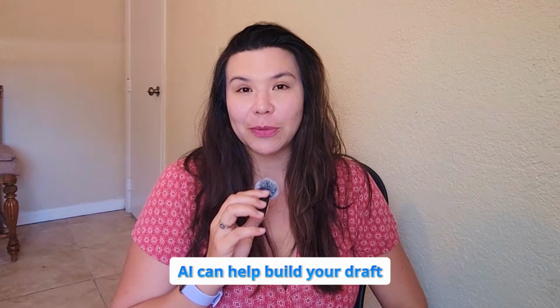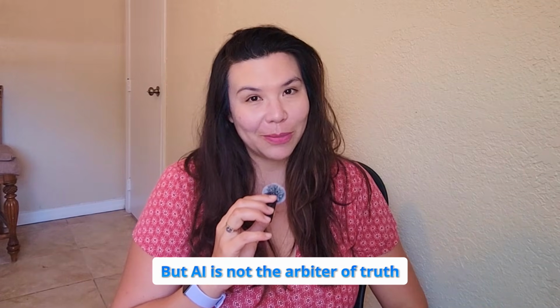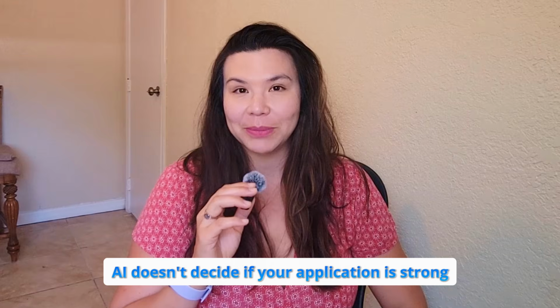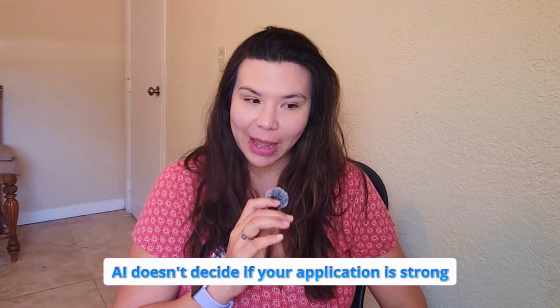AI can help you generate a complete draft, but is not the arbiter of truth, accuracy, or a complete application. It does not tell you if you have a strong application.